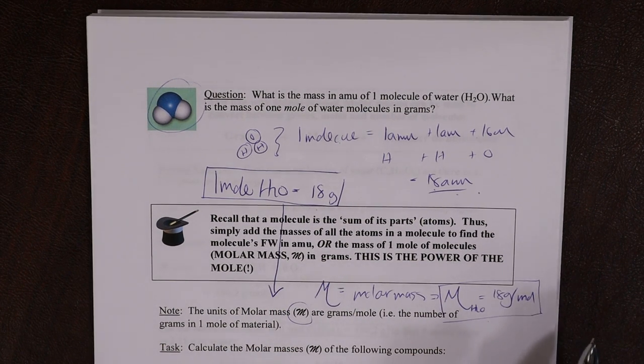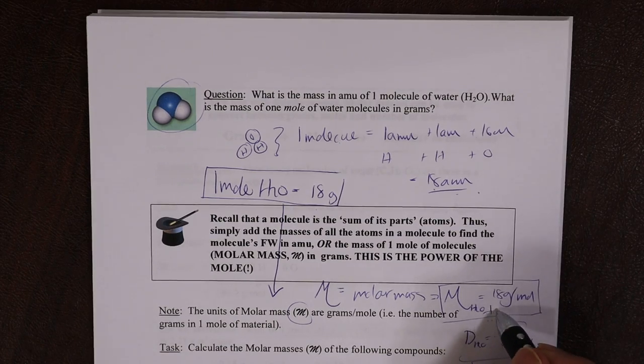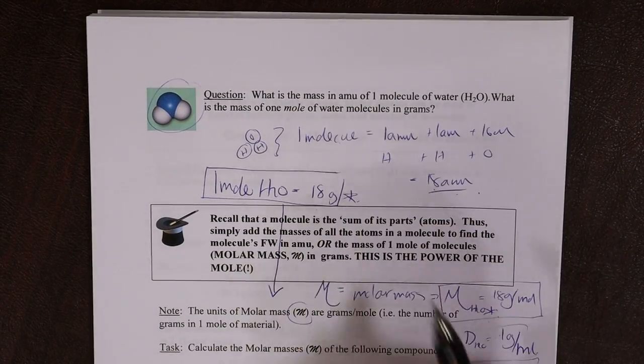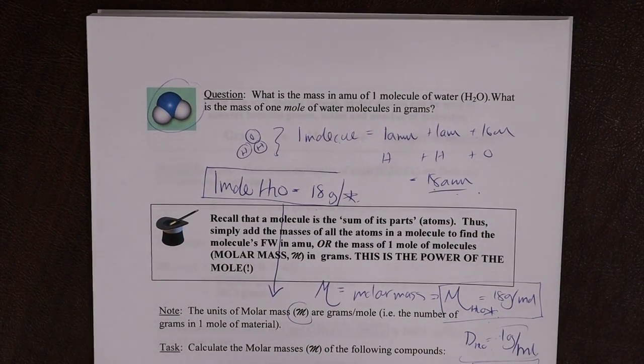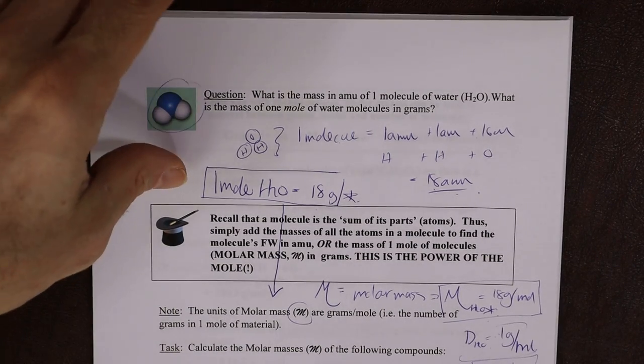If you like to think about it like this, it's a bit like density. So the density of water equals 1 gram per milliliter, right? Or you can say, hey, 1 gram of water equals 1 milliliter of water. So you can write a conversion factor in a slightly different way, which we've seen before. So this and this are the same information. I don't mind which one you use, but you'll see this a lot in the book, so it's really worth understanding what it means.